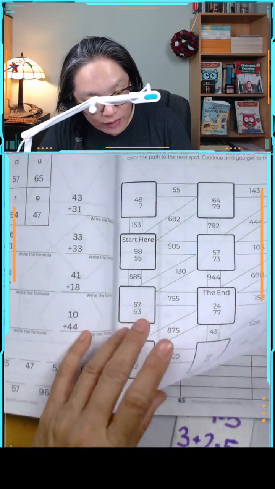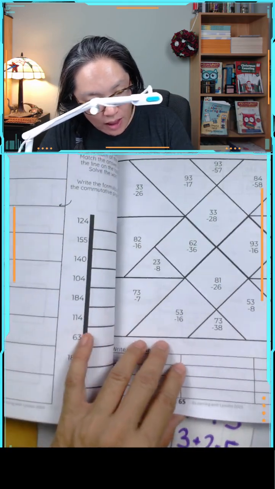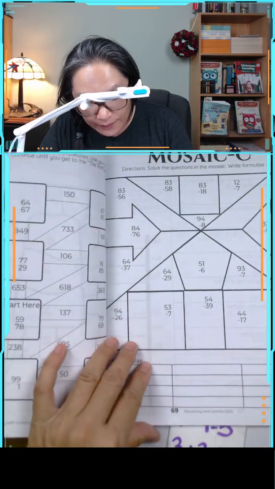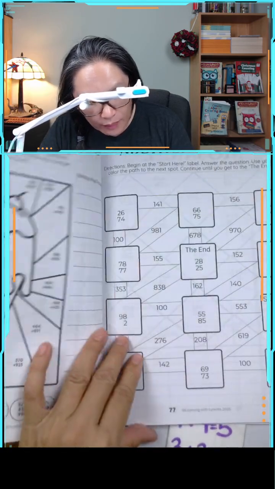So then I give you hidden words, addition mazes, more ladder words, and so forth. And then that's it. This is my whole book. And I give you a bunch of other times to do it.